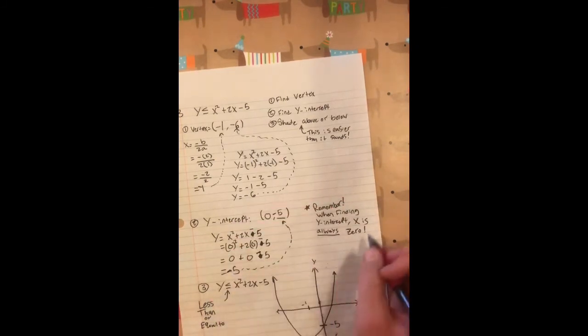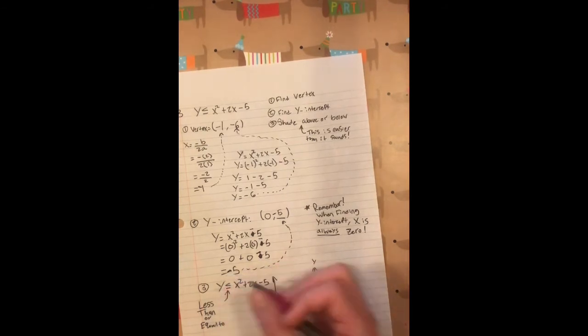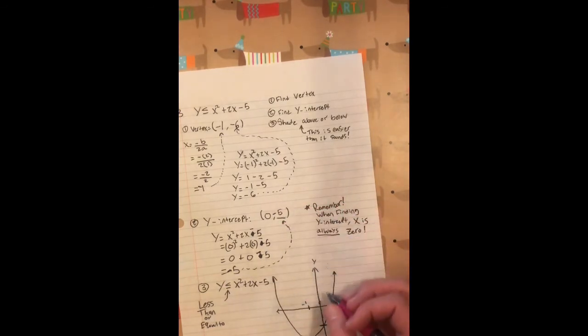Again, no one is perfect, and I am far from it. So please be careful when you do your negative signs. As you can tell, it is very easy to mess up. So as we go, it should cross at my intercept of -5, or 0, -5, right there.